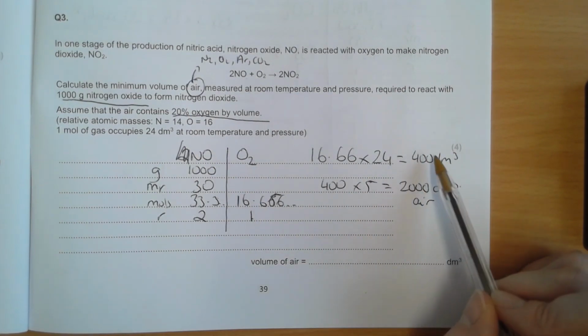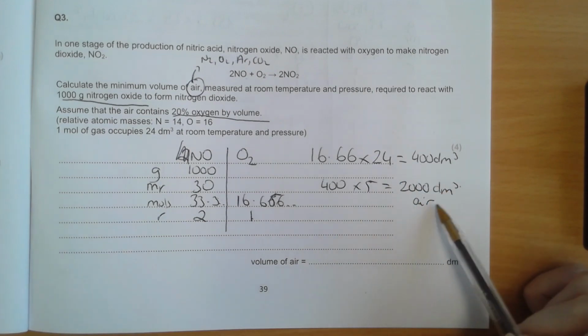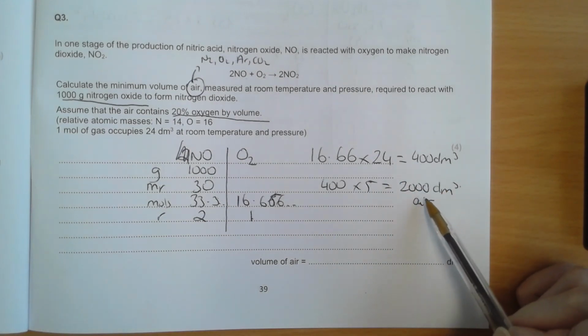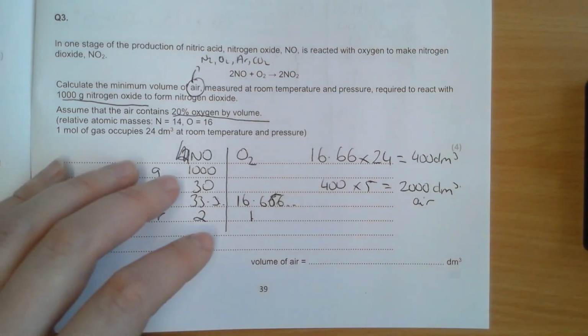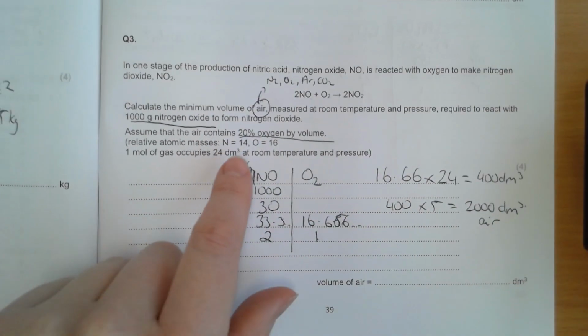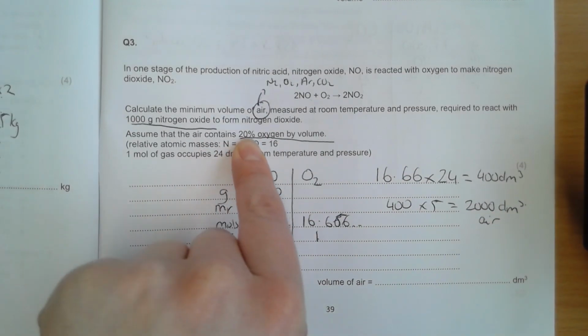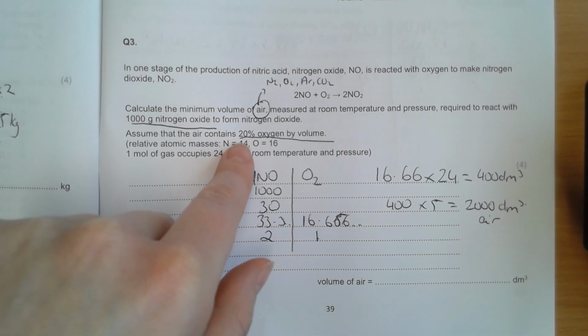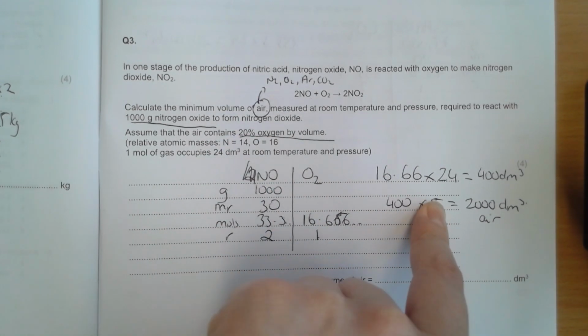So I'm multiplying my volume of oxygen by 5 to work out how much air I need, knowing that most of air is just nitrogen. Whatever percentage they give you is the percentage there that you are going to use. They'll always tell you it's 20%, so then you can just multiply by 5 at the end.